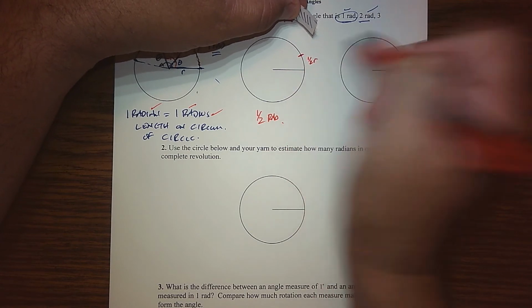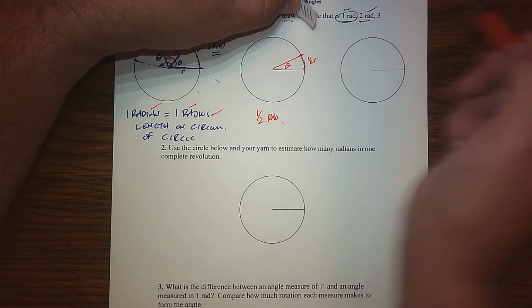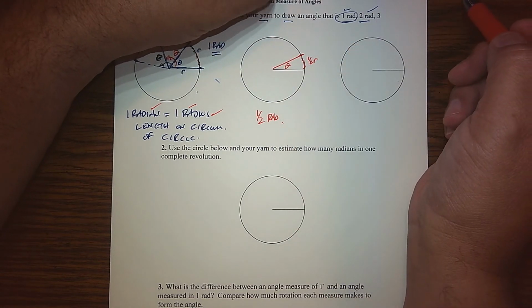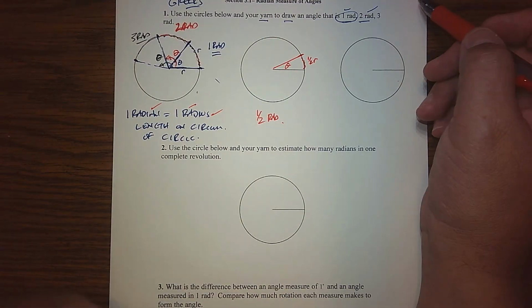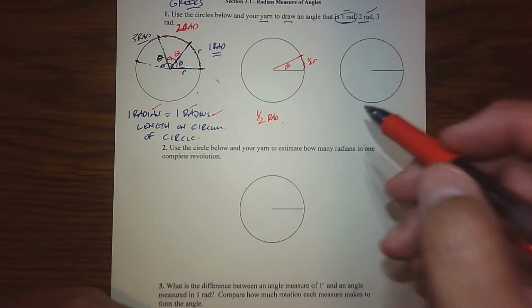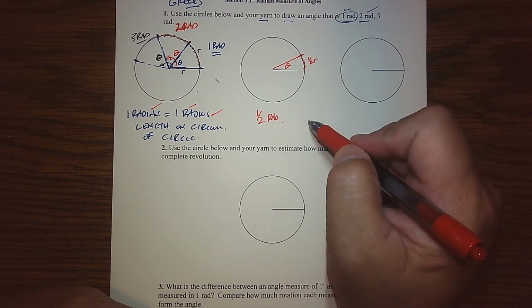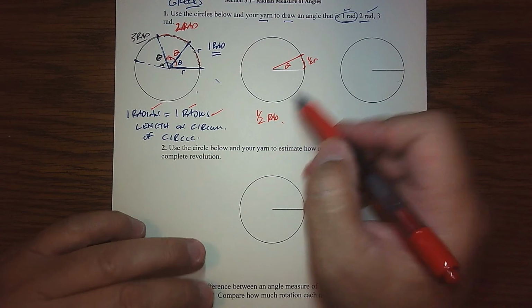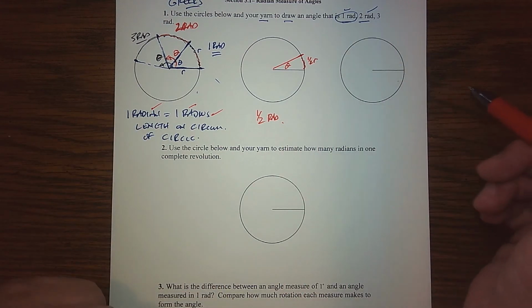So there's half of the radius length measured along the edge. That would be an angle of a half radian, et cetera. Be careful about measuring now, because saying half degree and half radian are completely different. We'll talk about notation in a moment, but hopefully that gets you started.